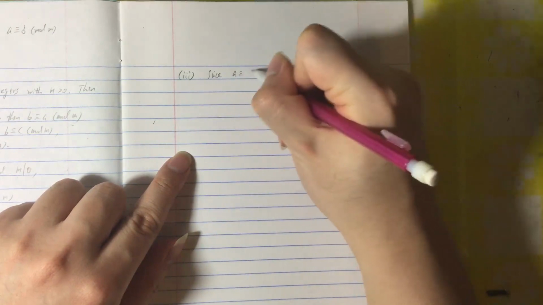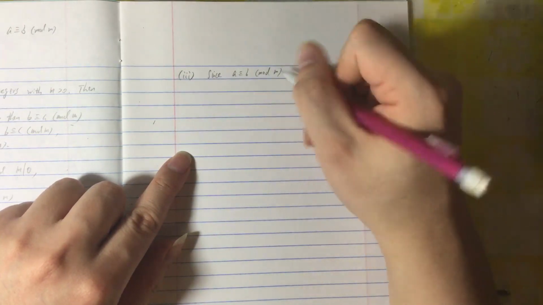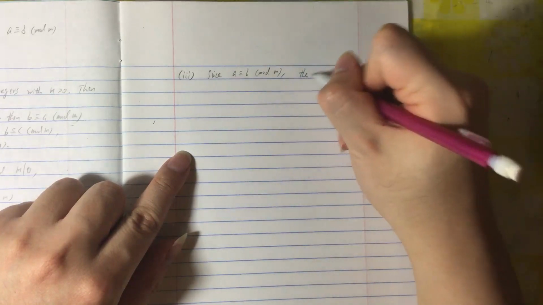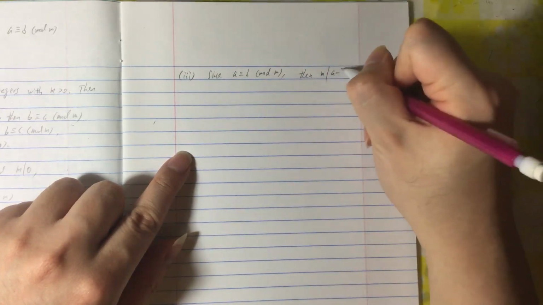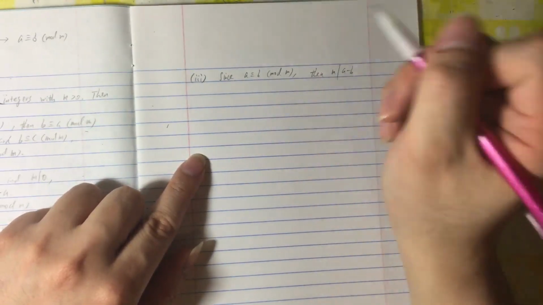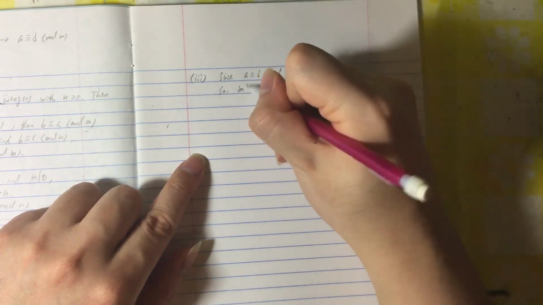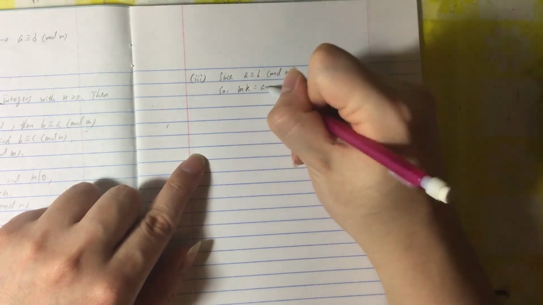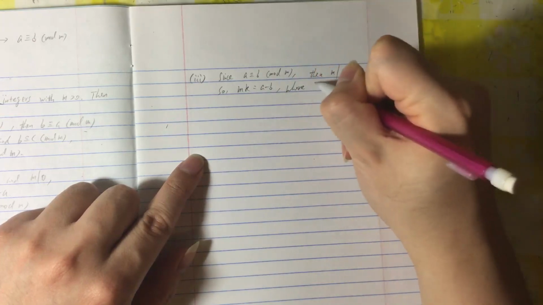Since A is congruent to B mod M, then M divides A minus B. So M times the integer K equals A minus B, where K is an integer.